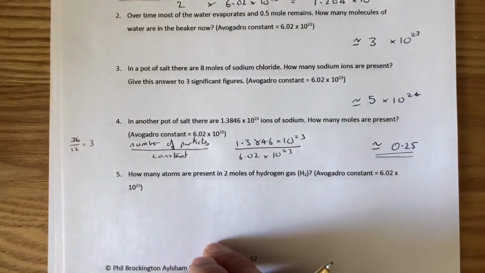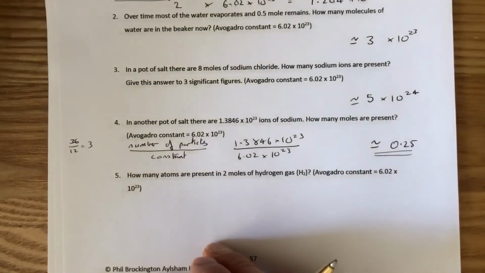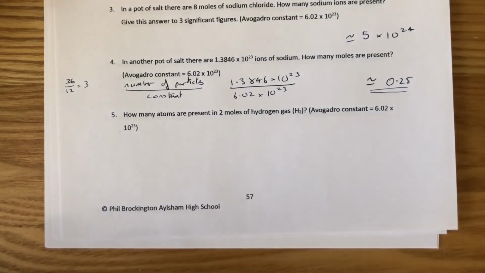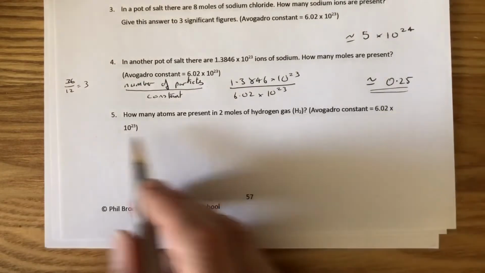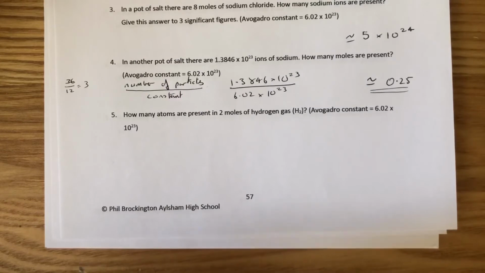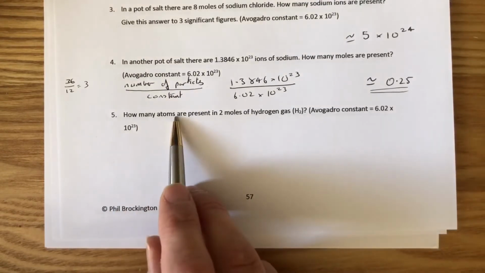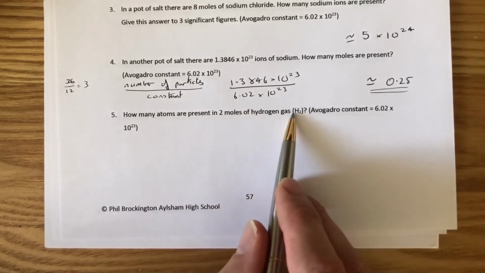Okay, next question. Now they start to get really quite nasty. If you're doing these, you're working at GCSE grade 9 standard. These are invariably the questions they put right at the end of the paper. Not difficult, theoretically, but in practice they are, because the numbers are just mind-blowing, aren't they? If you're finding it a little bit tough going, it's supposed to be. These are really, really difficult. How many atoms are present in 2 moles of hydrogen gas?